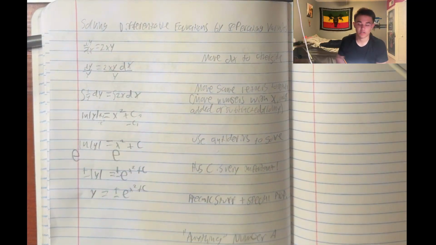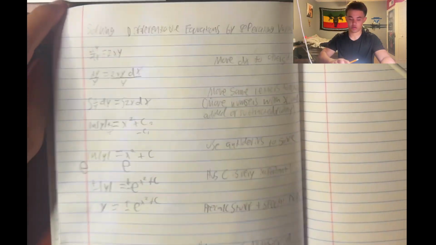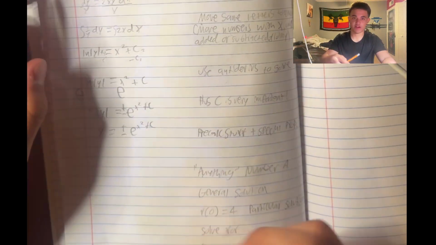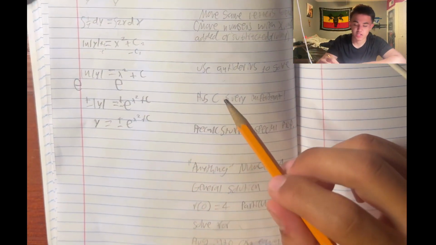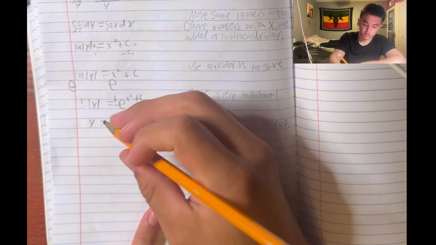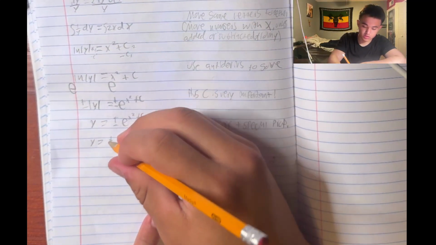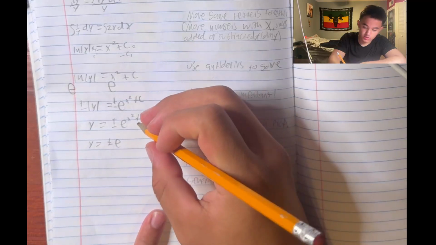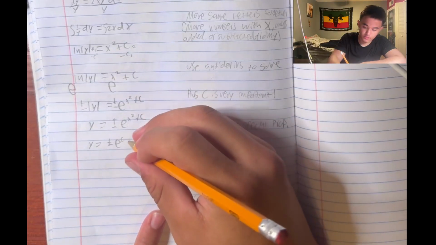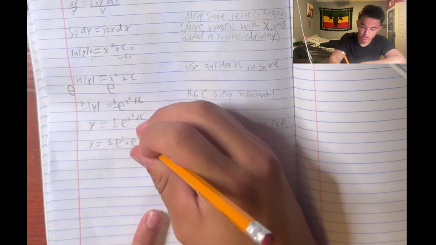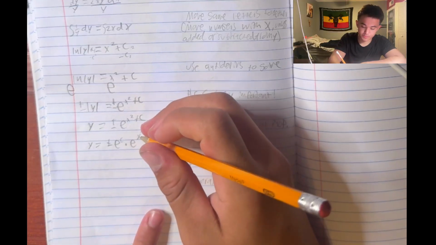And now I'm going to show you a special property. This can be simplified when you have pluses in the e exponent. This can turn into y is equal to plus or minus e to the c times e to the x squared.